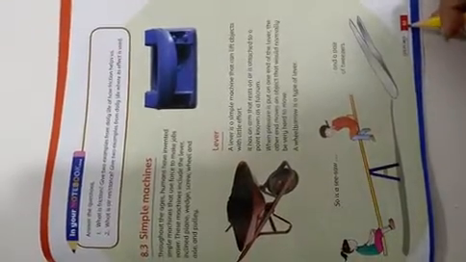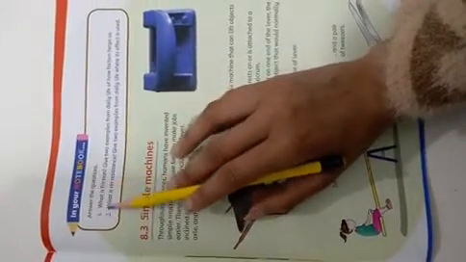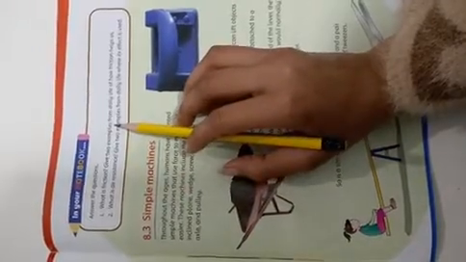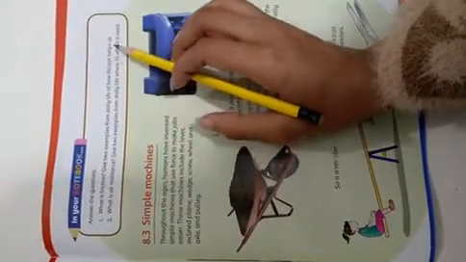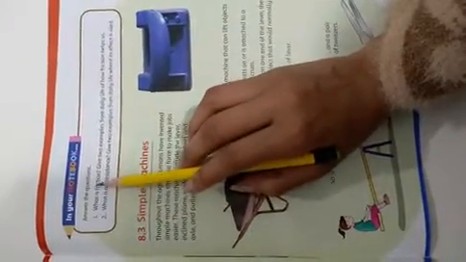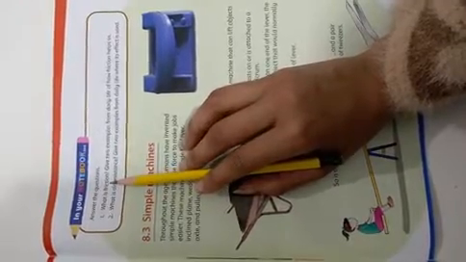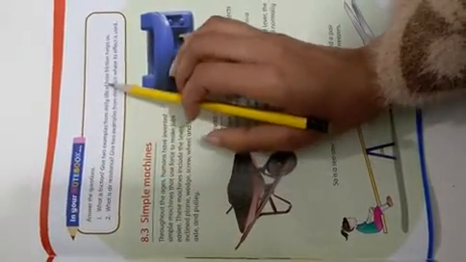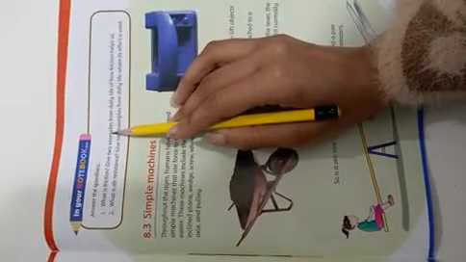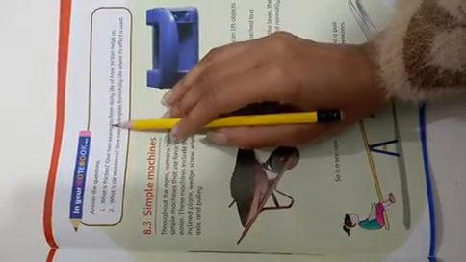Now come to page number 61. In your notebook, answer the questions. Question number 1: what is friction? Give two examples from daily life of how friction helps us. Now, what we have just discussed, you have to write down the definition of friction and two examples from daily life of how friction helps us. You can also come up with creative examples between two objects where friction occurs.